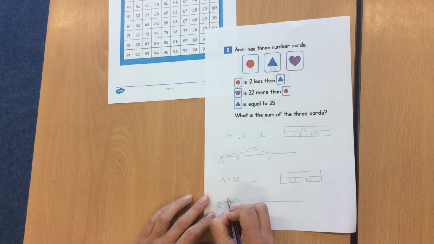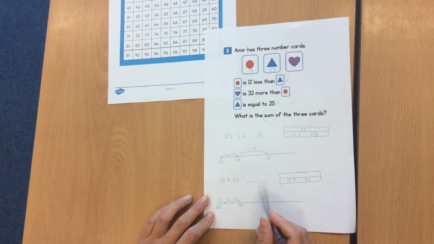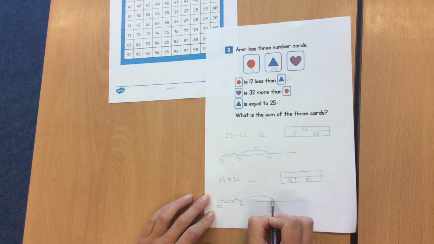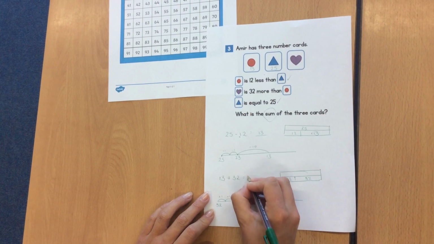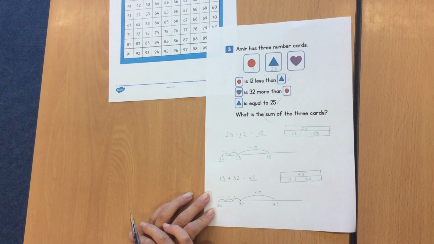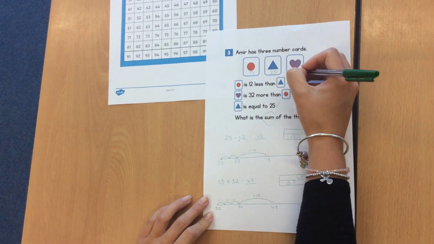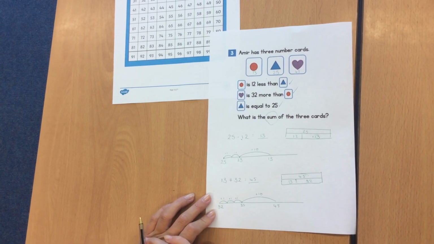I've added on 3 ones. And then I need to now add on 1 ten. 35 add 10 equals 45. So my whole here is 45. Phew! Now we've done a lot of maths and I can tick that off, so we know that heart is 45.